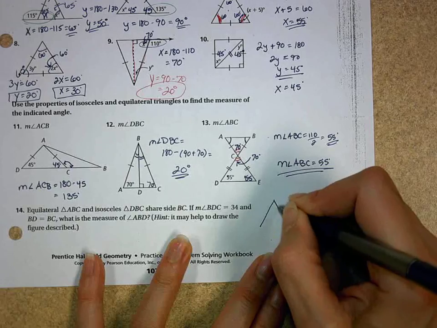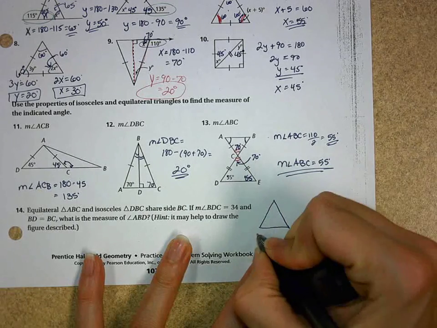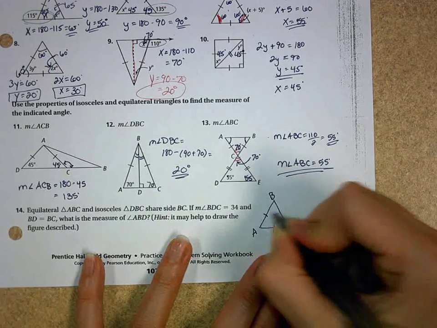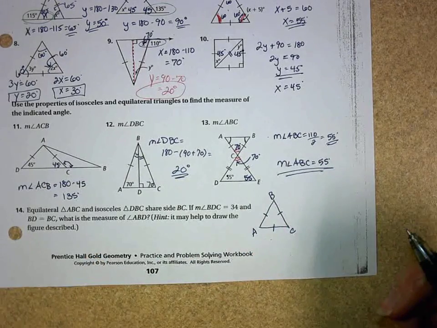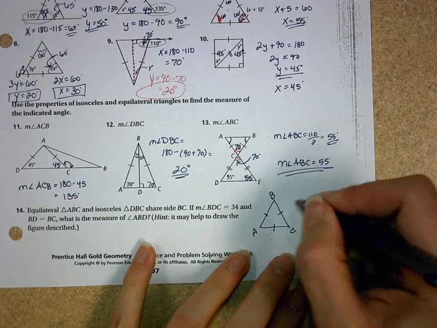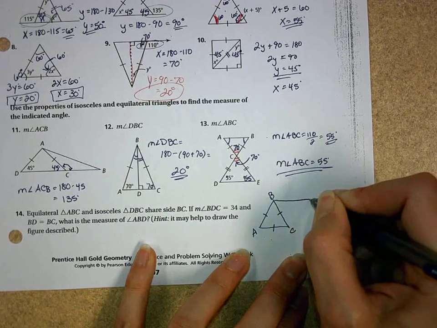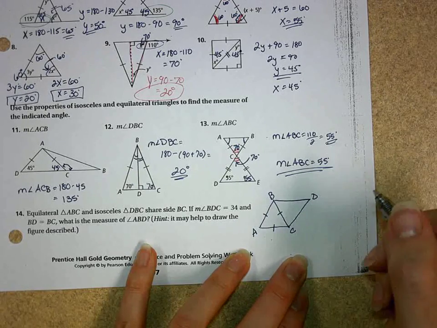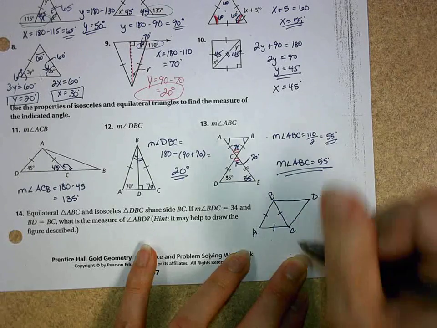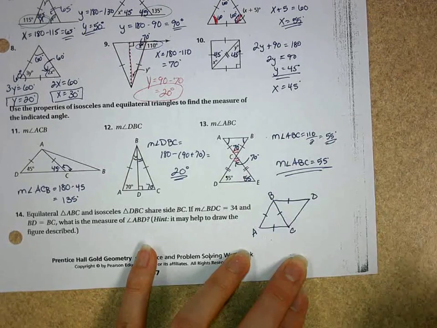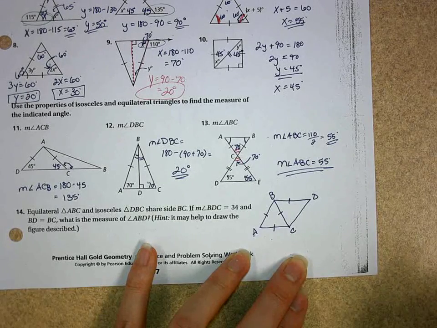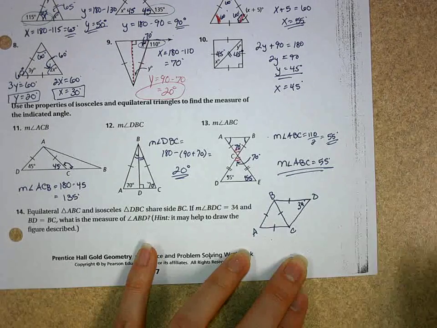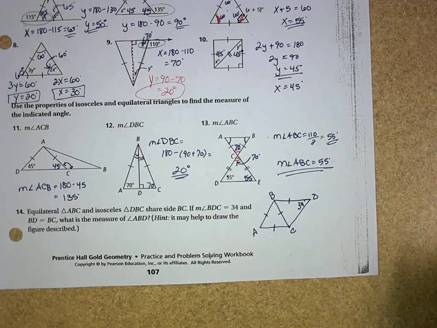I'm going to draw my equilateral triangle first. It's a little bit easier for me to draw. So I got A, B, C. Now they said this is an equilateral triangle. These are shared. Then it says we have DBC, so we have an isosceles one, so we know that's true. And we know that BD and BC are congruent. So we know that is true. Are you guys with me on that? And they also say the measure of angle BDC is 34 degrees. You go, what's the measure of angle ABD?